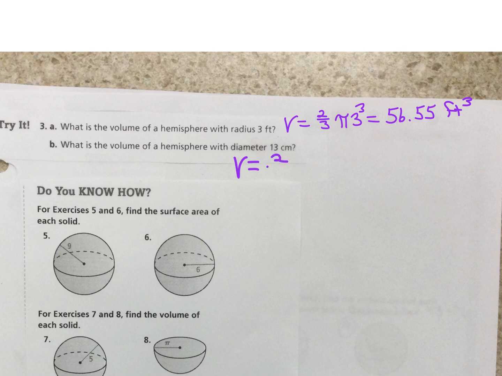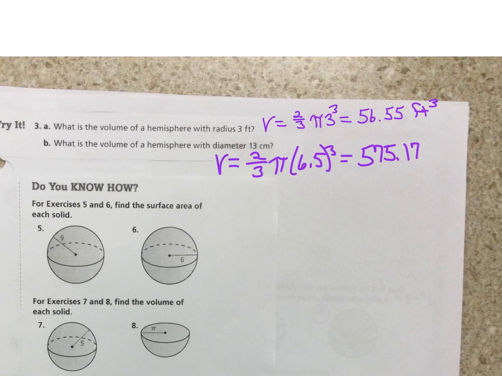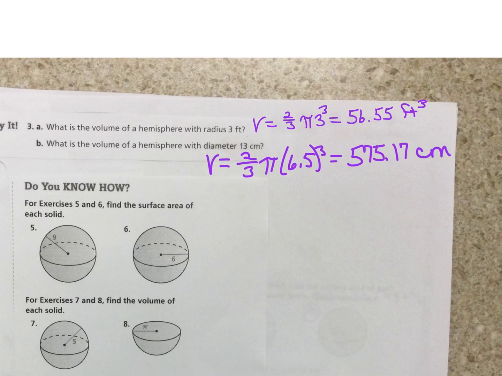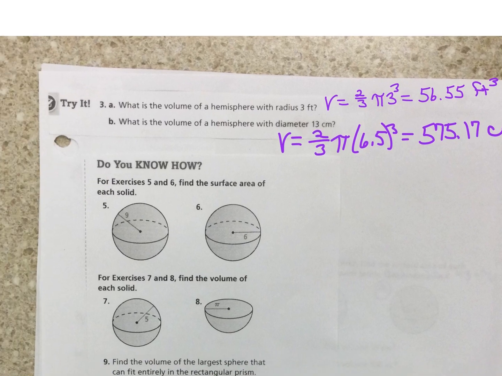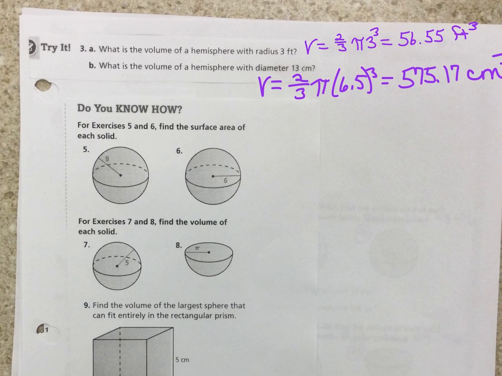Well, the volume is 2/3 pi r, where r would be 6.5, cubed, which gives me 575.17 centimeters cubed. Okay?